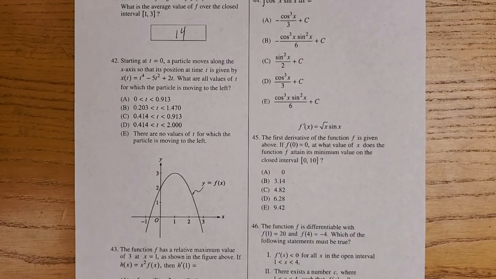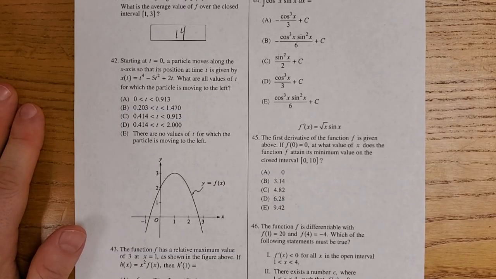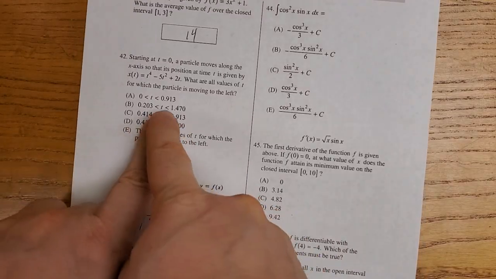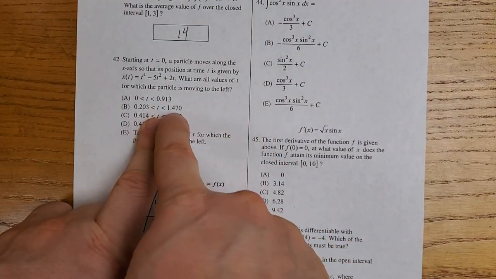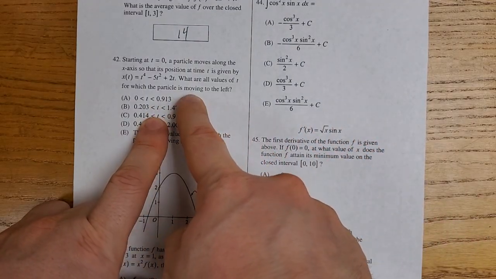But it's moving, so that its position at the given time is given by the equation t to the fourth minus 5t squared plus 2t. And what are all the values of t for which the particle is moving to the left? And what we mean by left, well, it slightly matters when they say x-axis in terms of when you're moving along the x-axis. If you're increasing, you're going to the right, and if you're decreasing, you're going to the left.